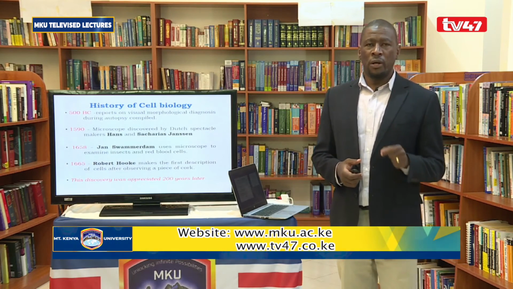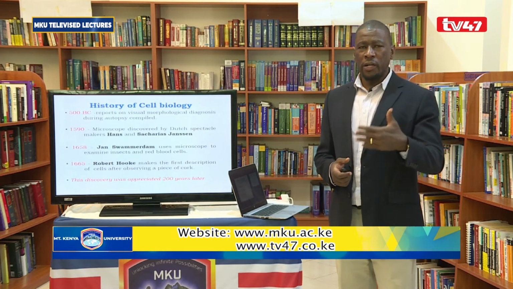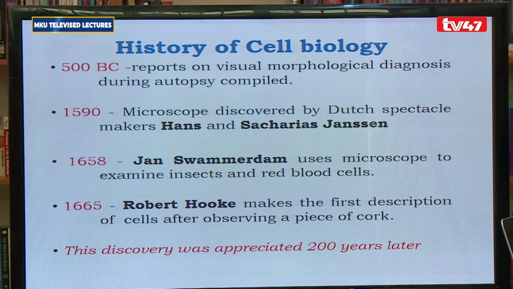So Robert Hooke was able to see those cells, but actually, interestingly, what he was looking at were not cells, but the spaces that were left by the cells, because the cork is actually dead wood, and the regions he was looking at are actually the spaces that the cells were occupying, which were now already dead and they were not there.